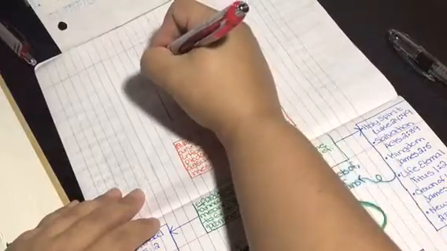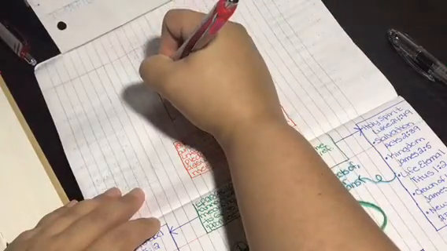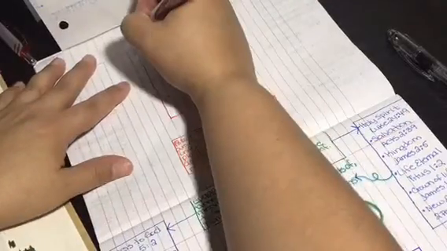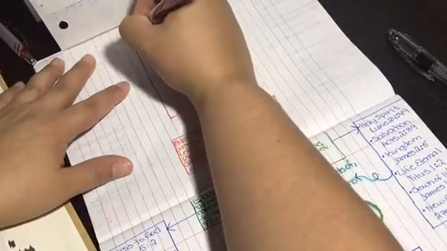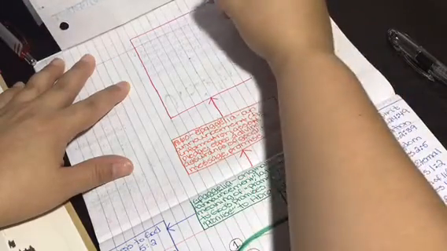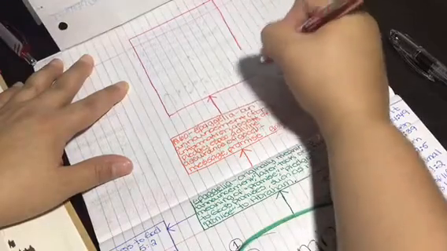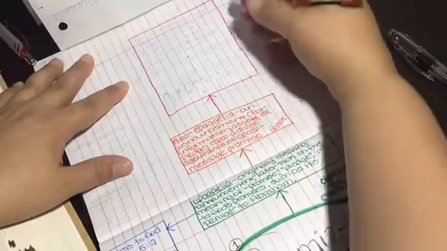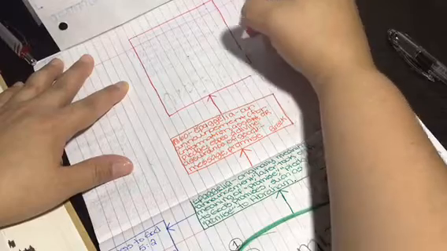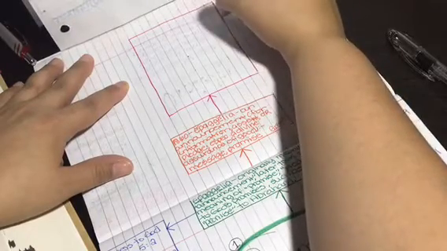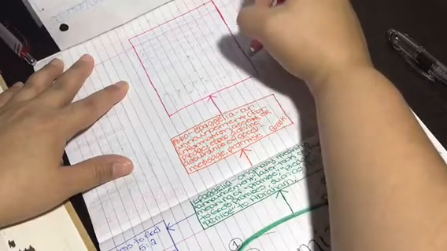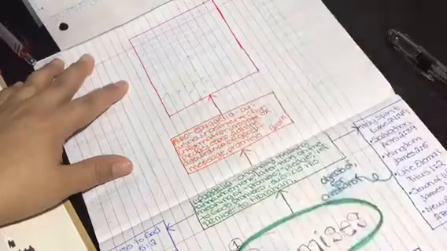So I'm going to make this box kind of big because I'm going to try to fit as much of number 5 as I can in this box. So I'm going to stretch it out like that. And of course you guys can use rulers, make your lines all fancy, whichever works for you.